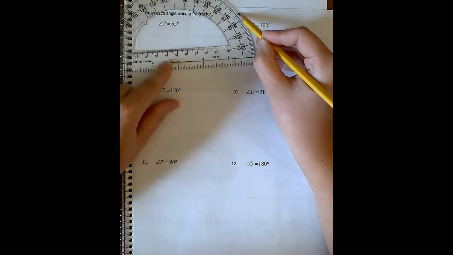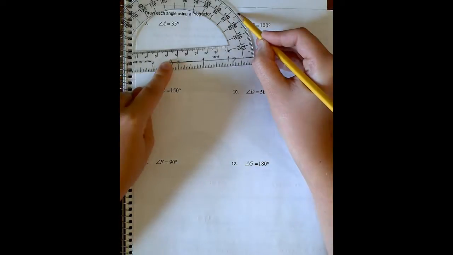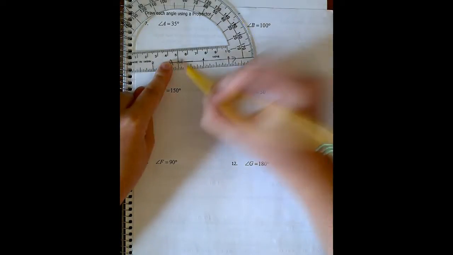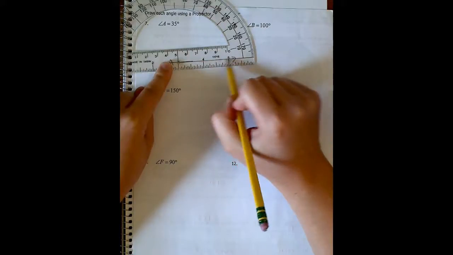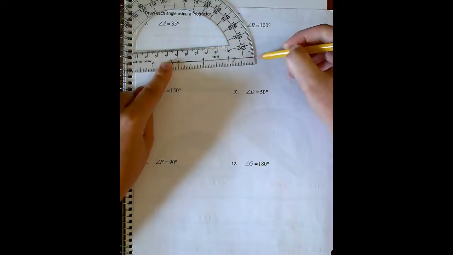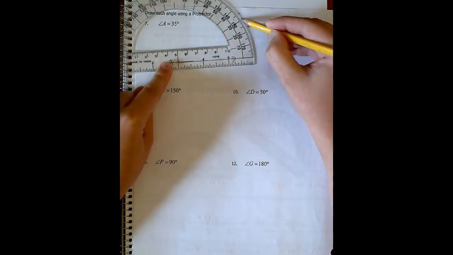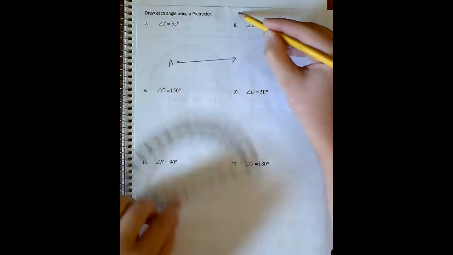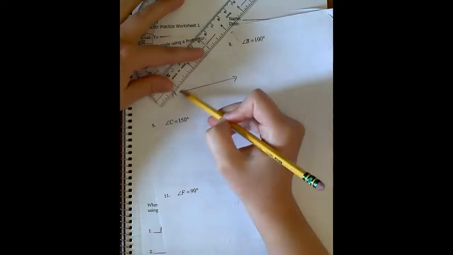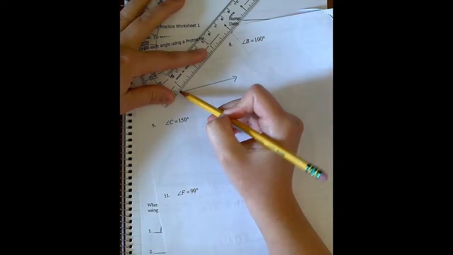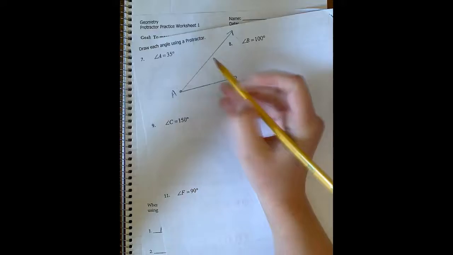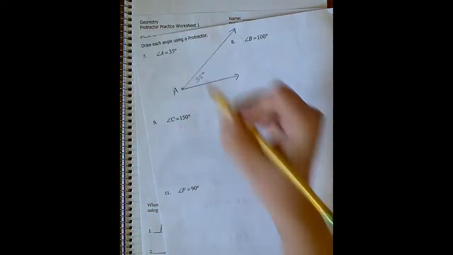So notice how I lined my protractor up just like we did before when we were measuring the angles that were given. The center point at my vertex, the 0 mark lined up with the side, and I'm measuring 35 degrees from 0. Mark my little point, and then I can connect my vertex to that point, and I have a 35-degree angle. So now you know how to draw an angle. You can go ahead and complete the rest of this worksheet on your own.